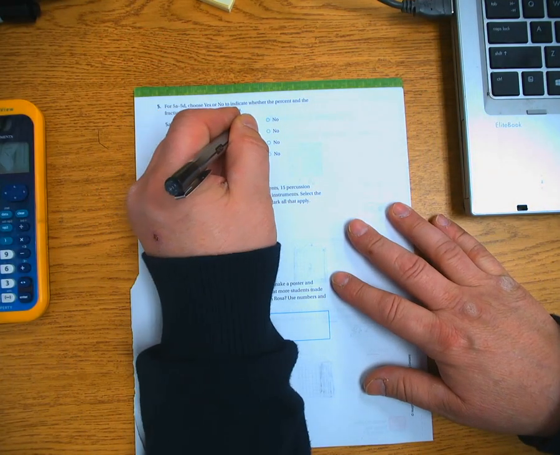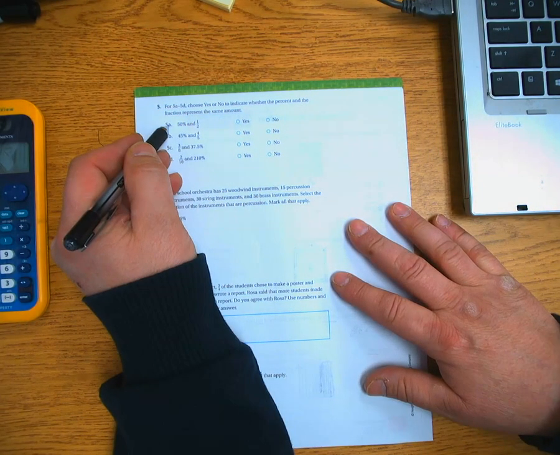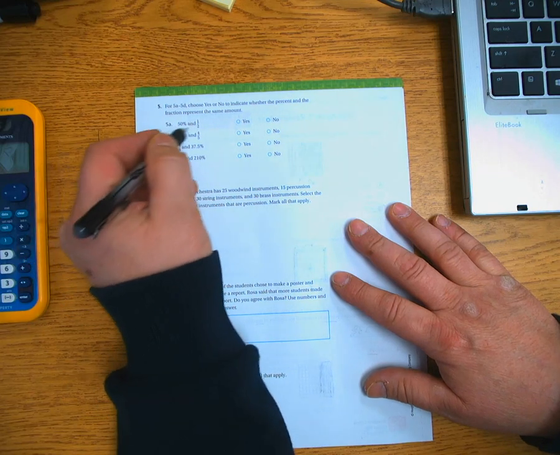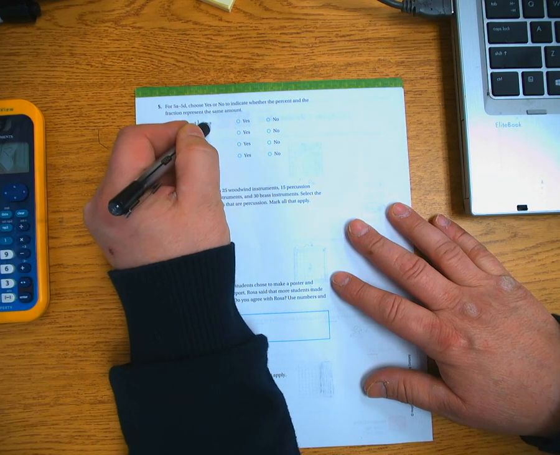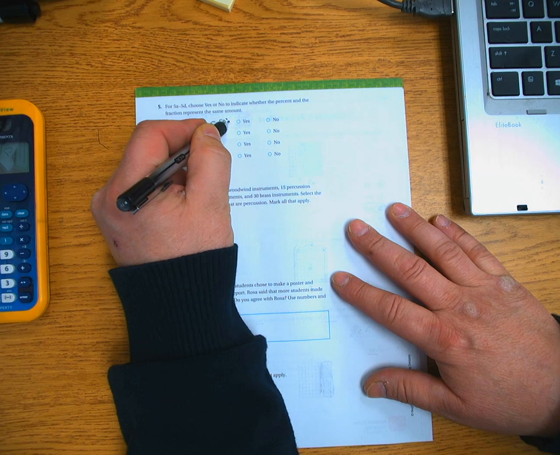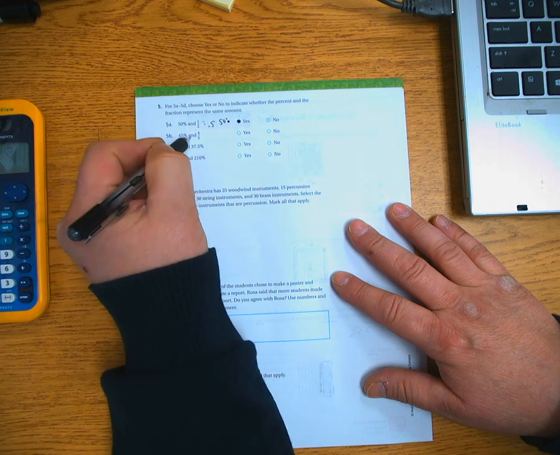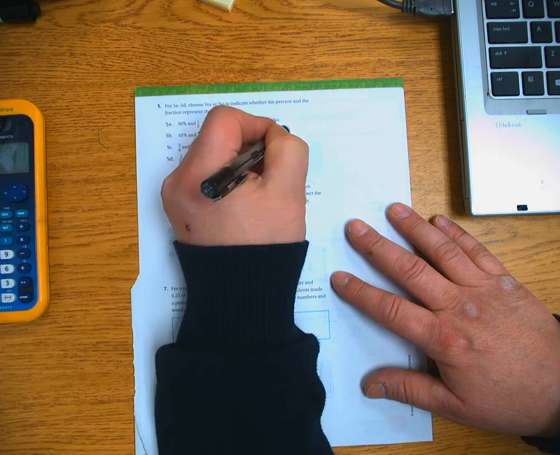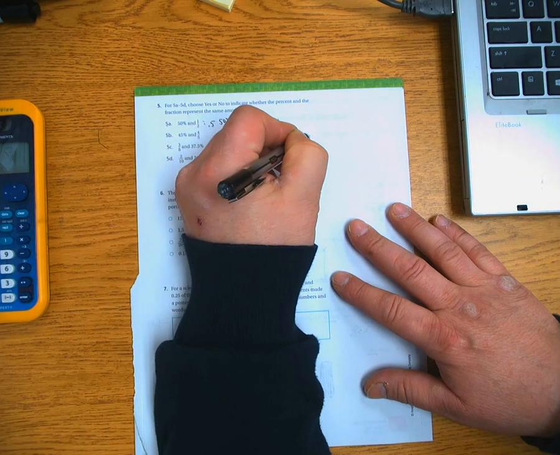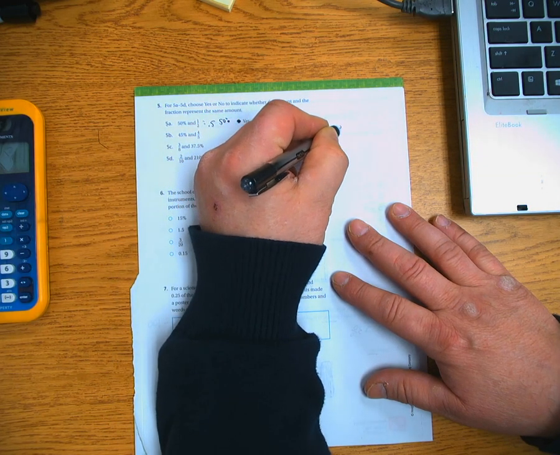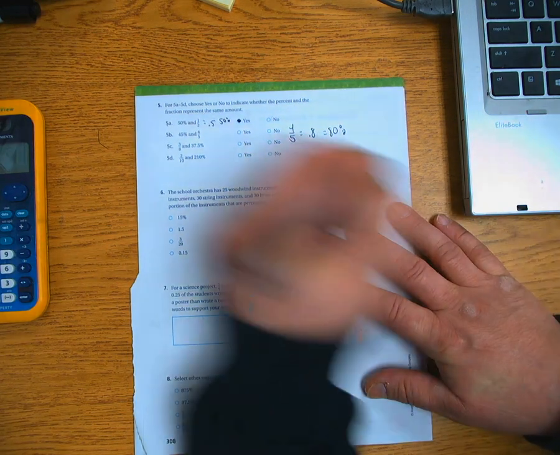Yes or no to indicate whether the percent and the fraction represent the same amount. So I need to take this, convert it to a decimal and to a percent. So this is a yes. 50% is equivalent to 1/2. 4/5 becomes 0.8, which is 80%. So that is a no.